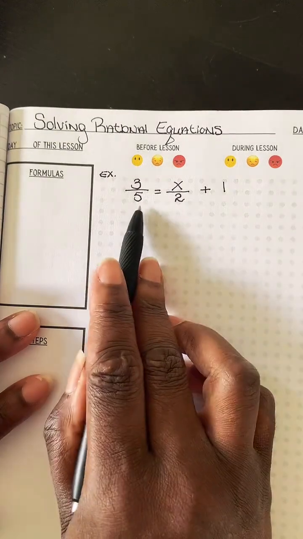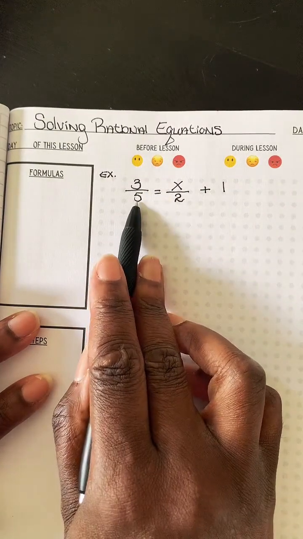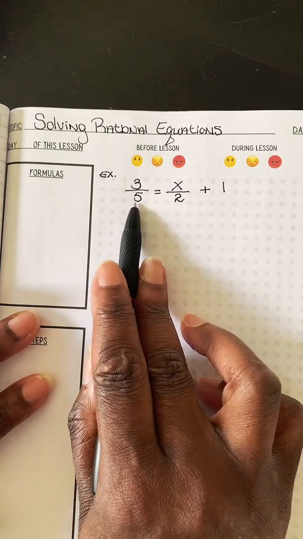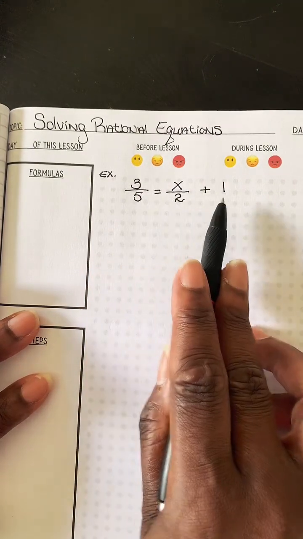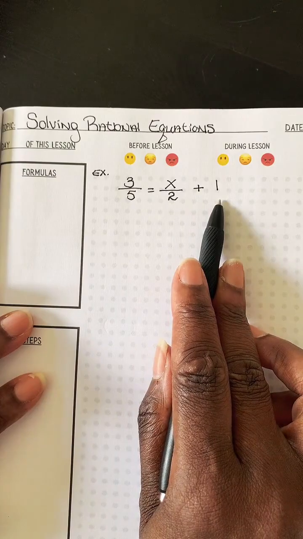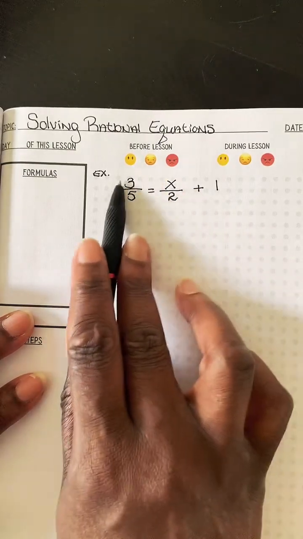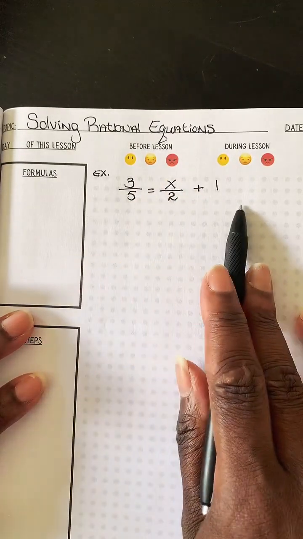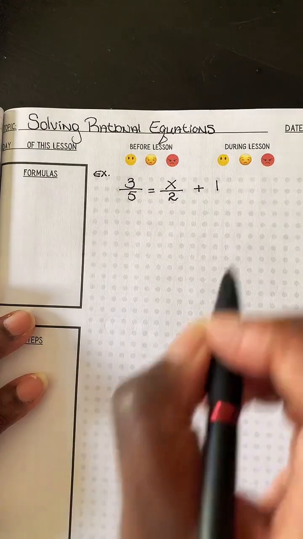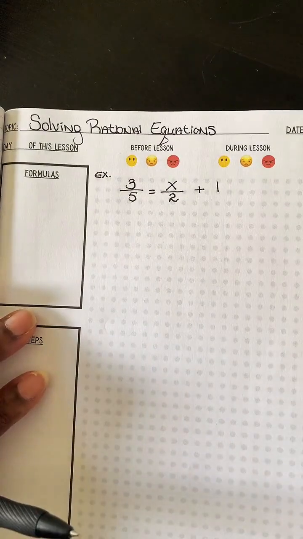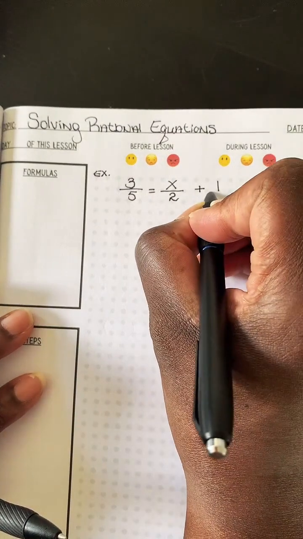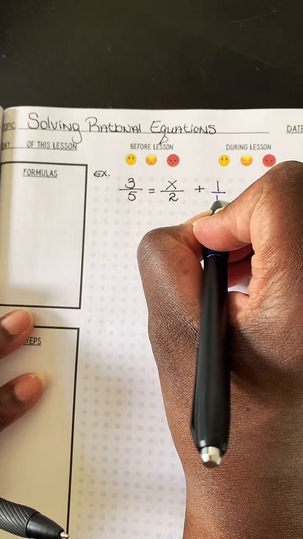So I noticed that we have 3/5, we have x over 2, so we have 5 and 2 as denominators. Then we have a whole number. Now, anytime we're involving fractions, all the fractions should be represented. So I'm actually going to make this whole number 1 be 1 over 1.